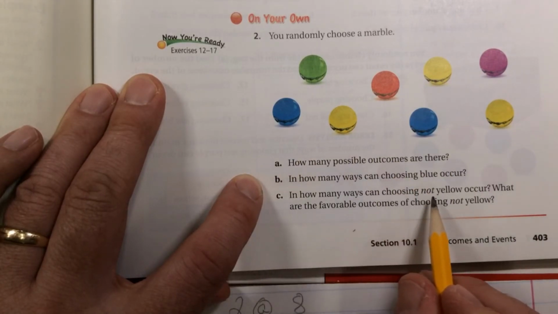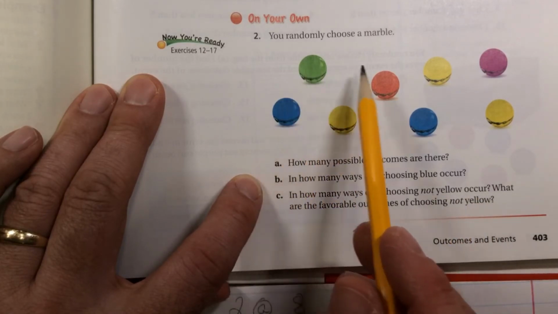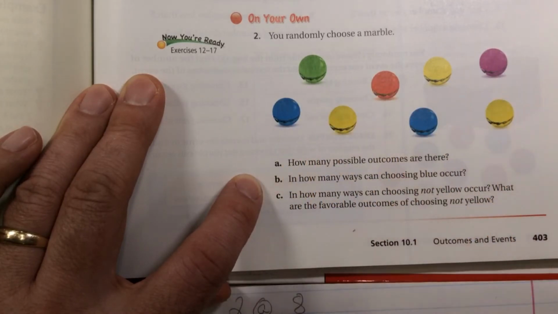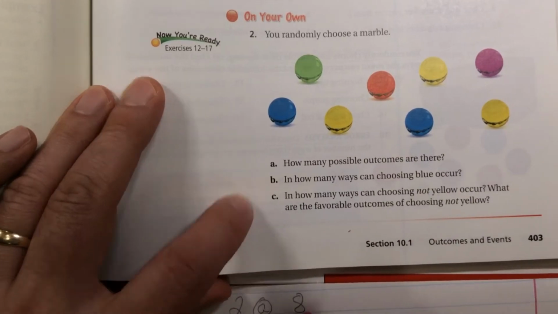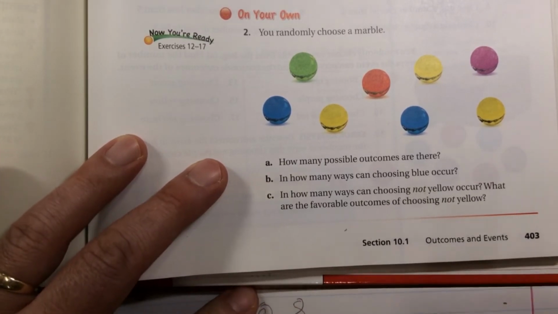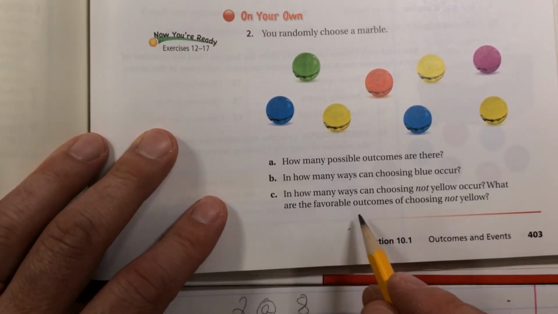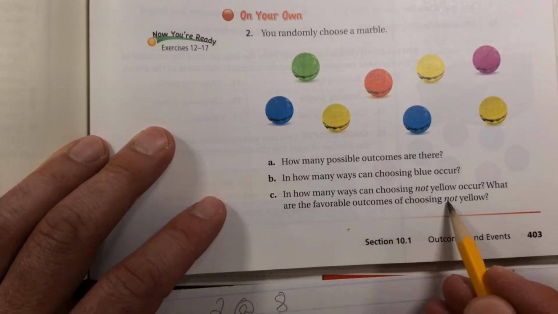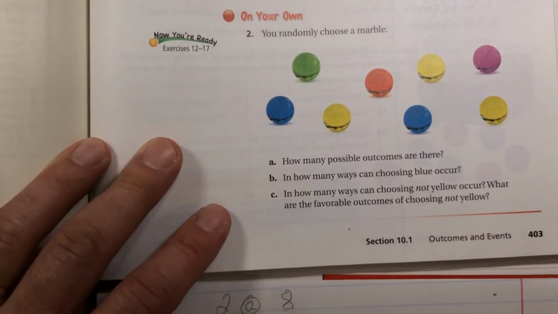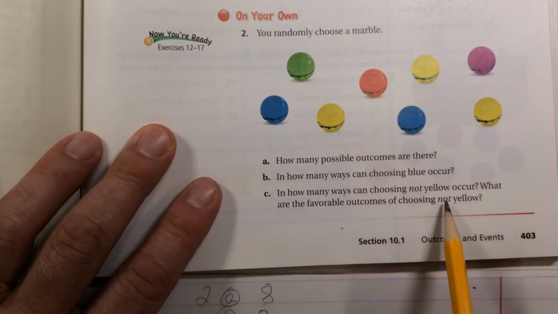In how many ways can choosing not yellow occur? Well, 1, 2, 3, 4, 5. There are 5 not yellows. And then it says, what are the favorable outcomes of choosing not yellow? So now we have to actually list them out. We would not put the yellows on there because it says not yellow.